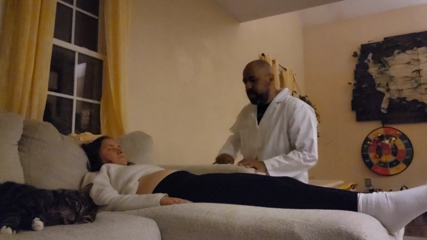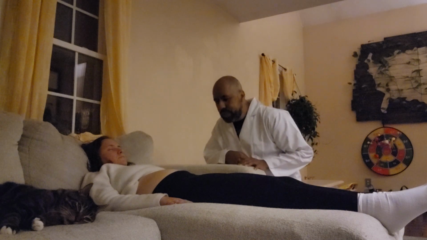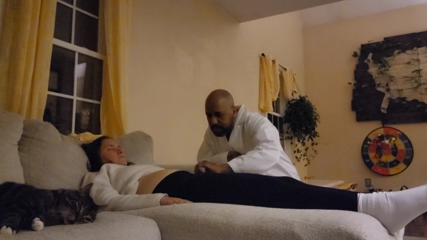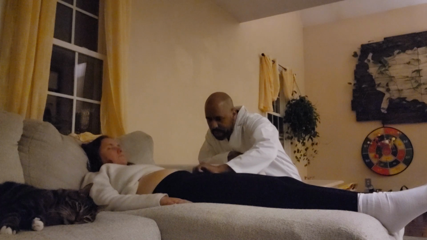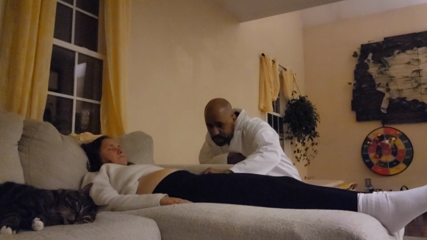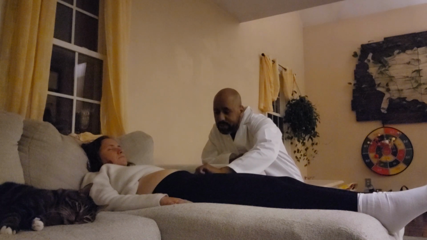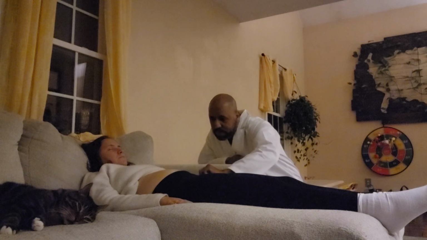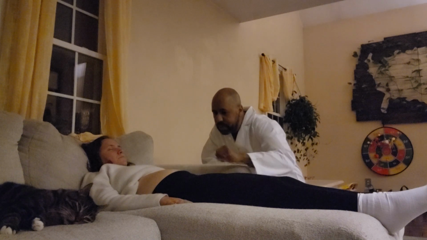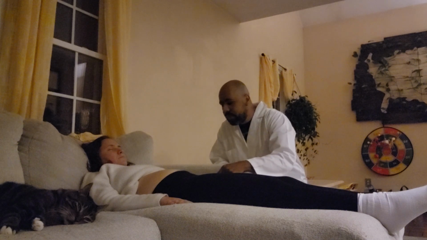And I'm assessing for symmetry. Also, I am looking for protuberance, and also I'm looking for scaphoid, which would indicate if a patient was malnourished. And your abdomen looks flat, within normal limits.